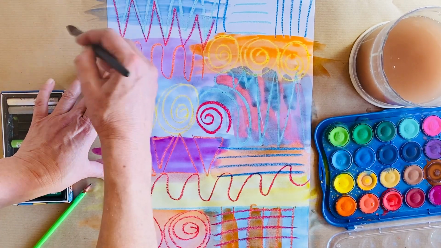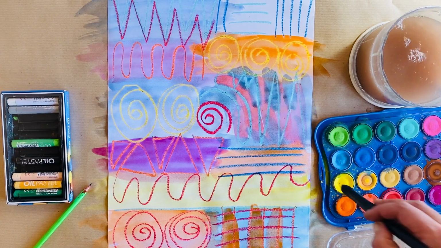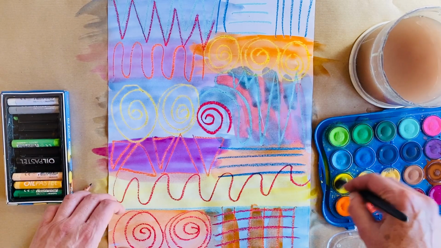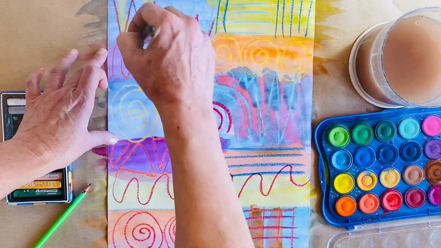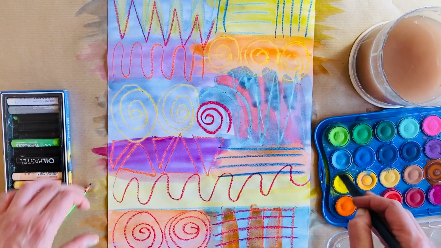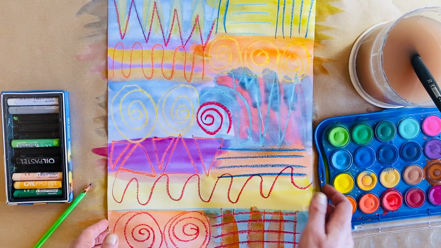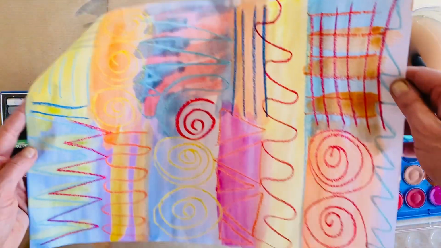There we go. And that's looking really nice. And I'm going to put a few stripy things like that. Okay, now we're going to put this aside and we're going to leave this to dry. Look how beautiful that looks.